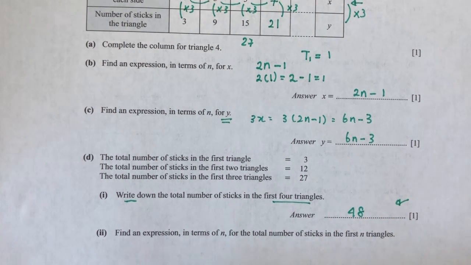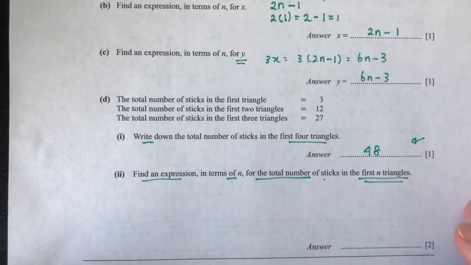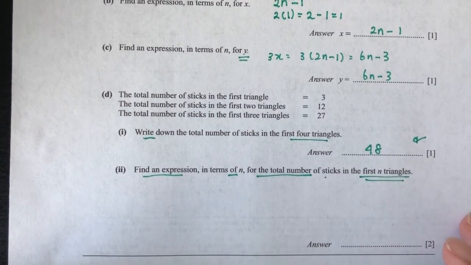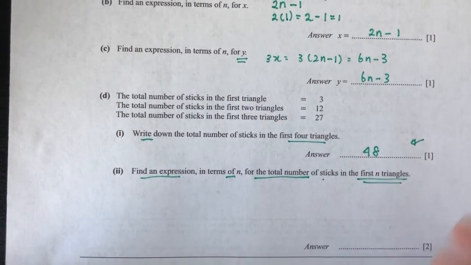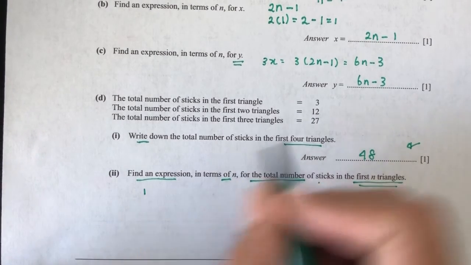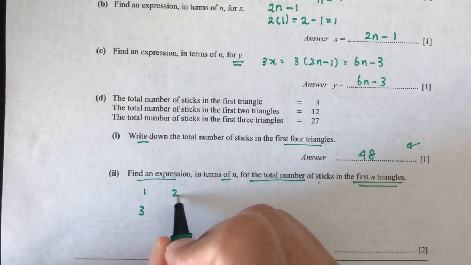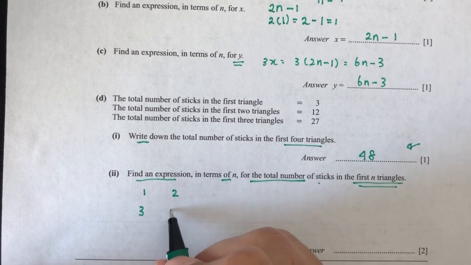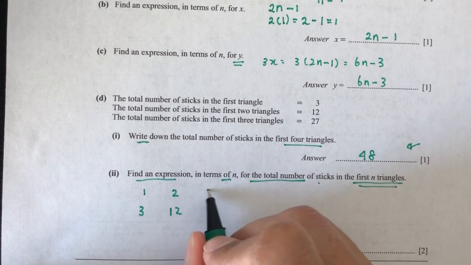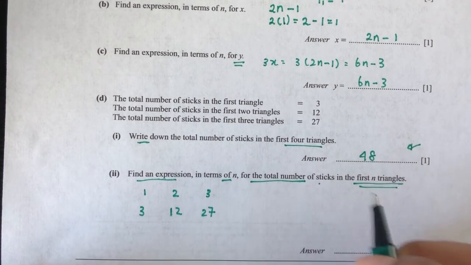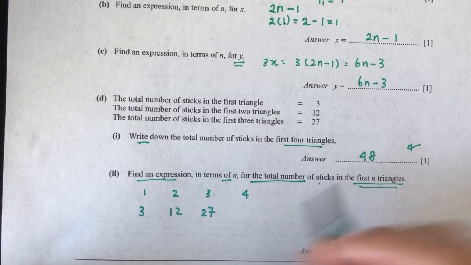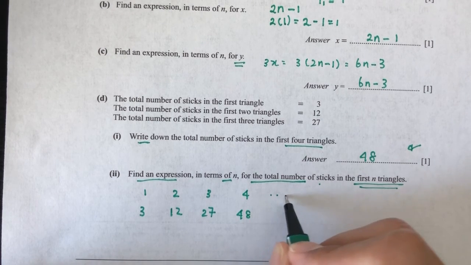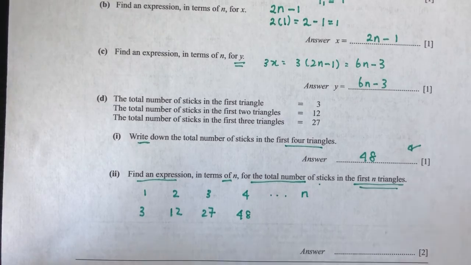Now, find an expression in terms of n for the total number of sticks in the first n triangles. So let's write down the information again so we understand this new sequence. In term 1, we have 3. Term 2, we have 12. In term 3, we have 27. In term 4, we have 48. So we need to find, in term n, what do we have here?